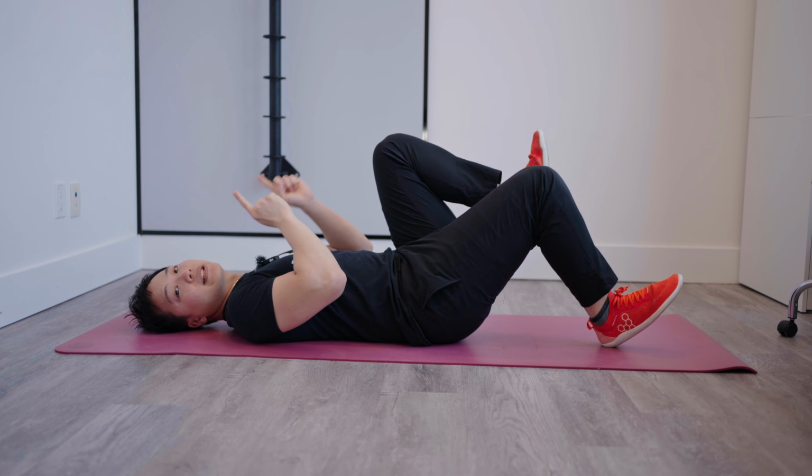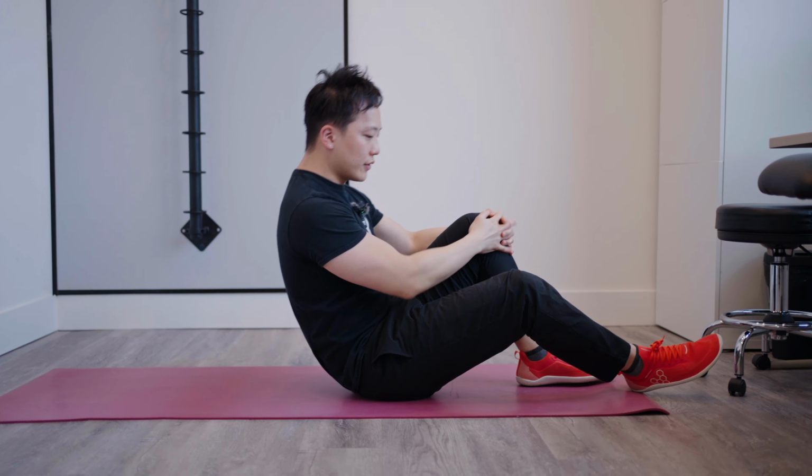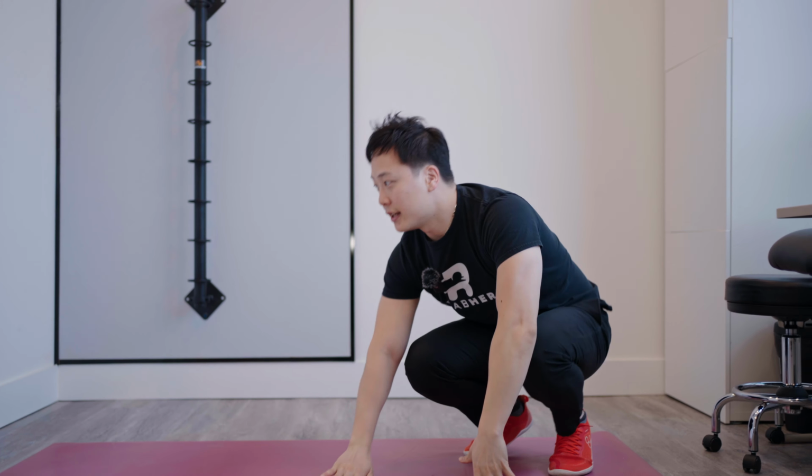Okay, next we're going to be standing up, and we're going to need a wall. So from here, we're going to find a nice cleared area against the wall. And we're going to do what's called a side plank, but we're going to do it on an incline on that wall. And again, we're going to target the side that is strained.